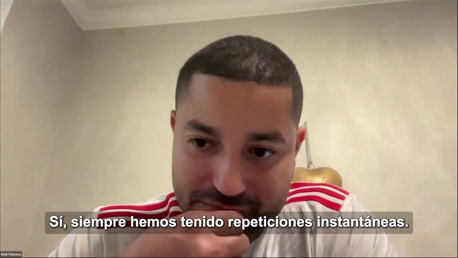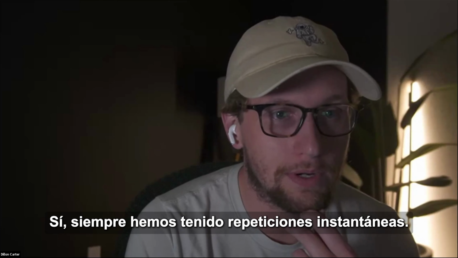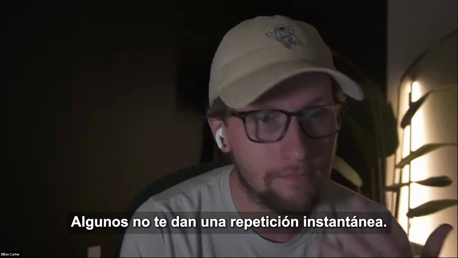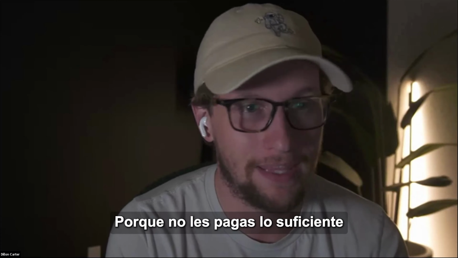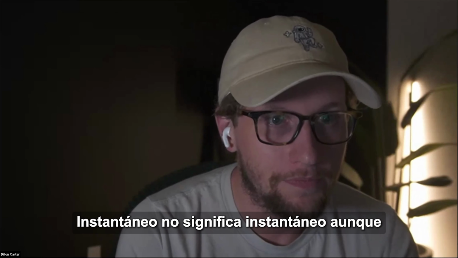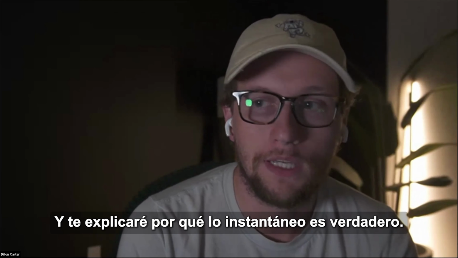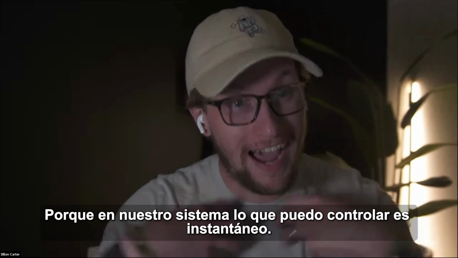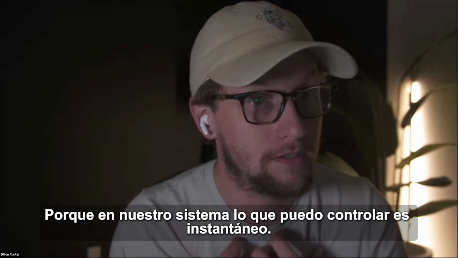Yeah, so we've always had instant repricing. Most software does. Some don't give you instant repricing because you don't pay them enough. I think that's ridiculous. At minimum, you should have instant. Instant does not mean instant, though, and I'll explain why. Instant is true because in our system, what I can control, it is instant.